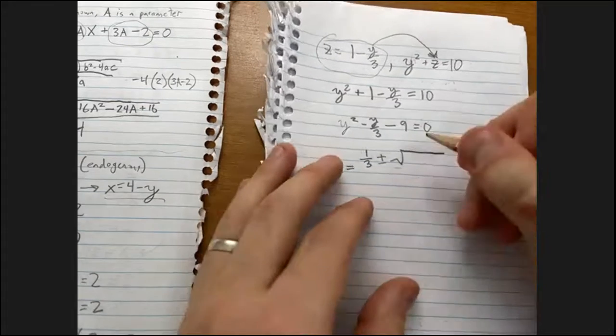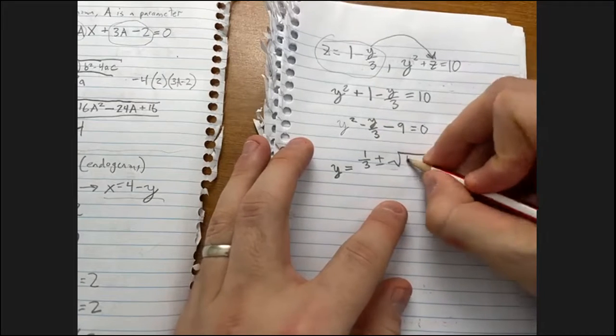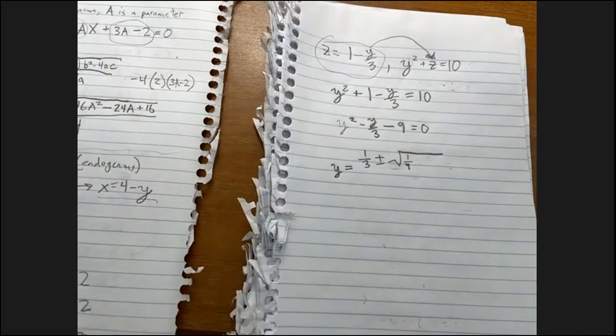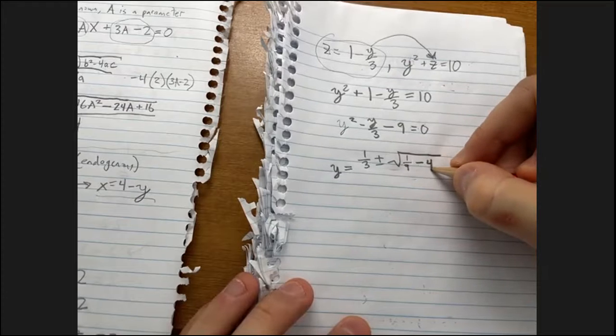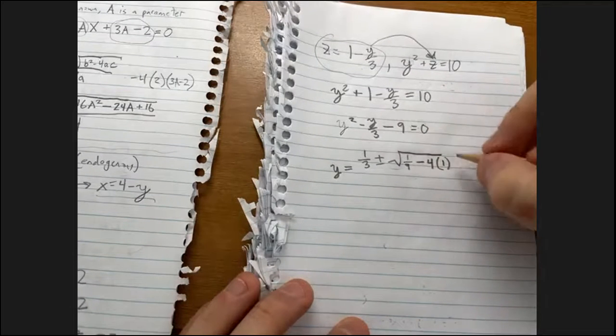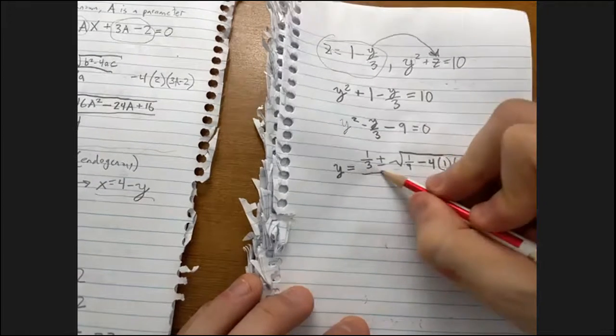Okay. B squared, remember B is -1/3, so that squared is 1/9. Right? -1/3 squared is 1/9. And now I have -4. I'll write this out this time. -4 times A is 1, times C is -9. All of that over 2A.